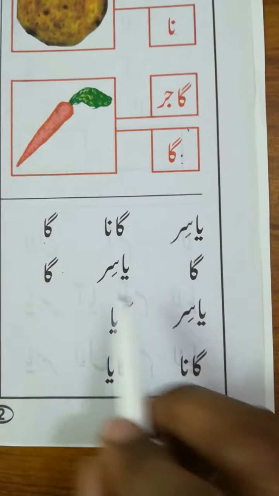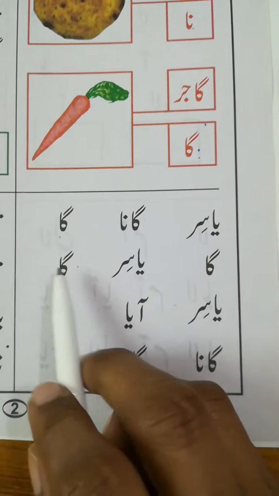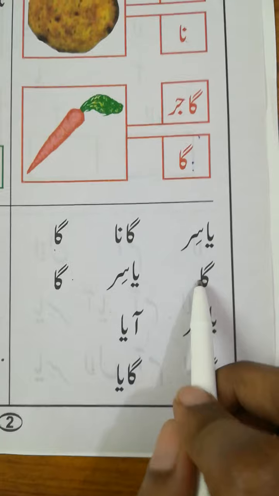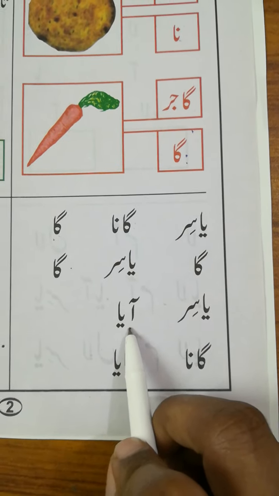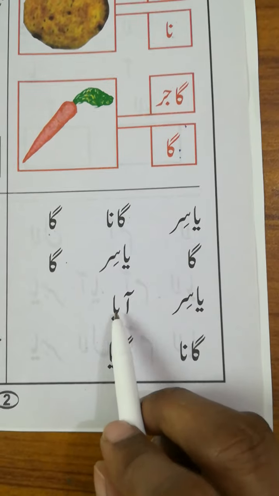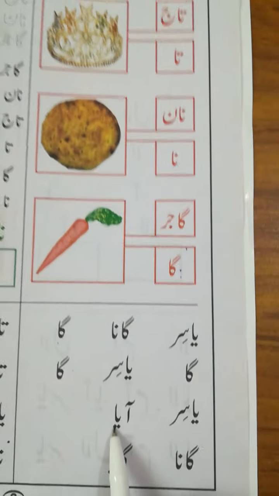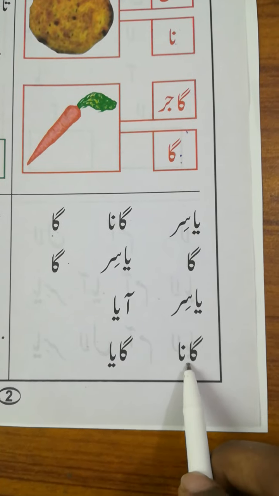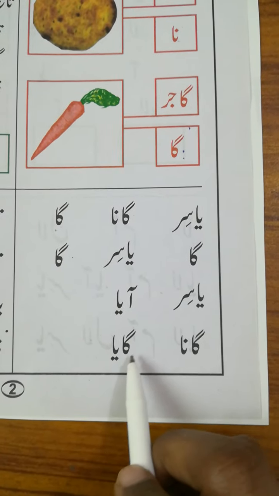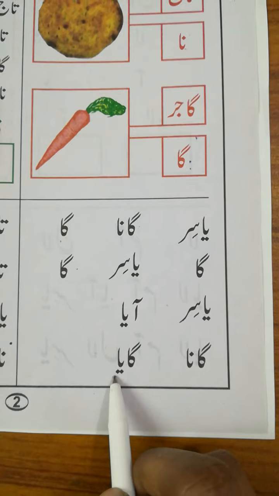Yasir, Gana, Ga. Then Ga, Yasir, Ga. Sing, Yasir, sing. Yasir, Aya. Yasir came. Alif Mada, Ya Alif Ya, Aya. And then Gana, Gaya. Gaf Ga, Noon Alif Na, Gana. Gaf Ga, Ye Alif Ya, Gaya.